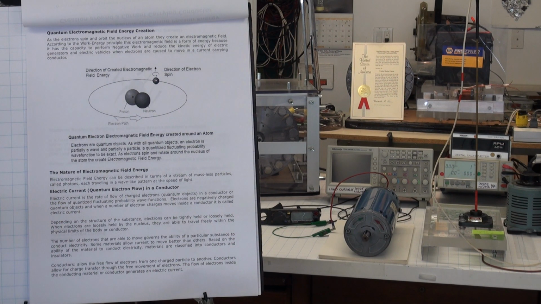Depending on the structure of the substance, electrons can be tightly held or loosely held. When electrons are loosely held by the nucleus, they are able to travel freely within the physical limits of the body or conductor. The number of electrons that are able to move governs the ability of a particular substance to conduct electricity.